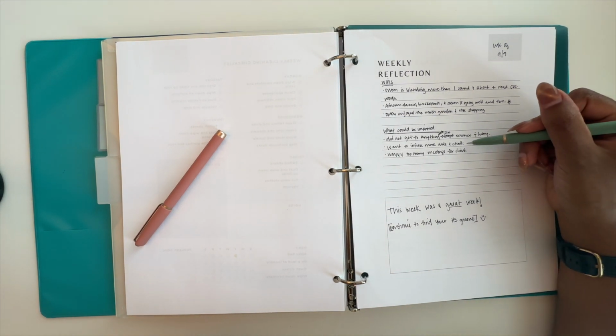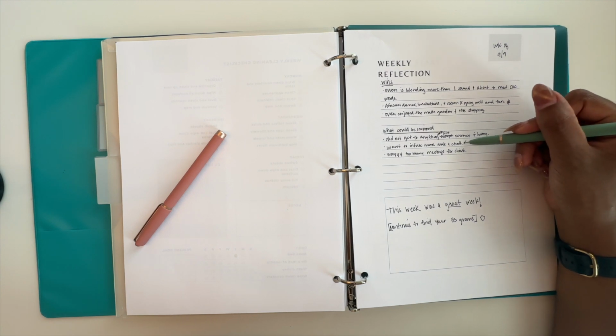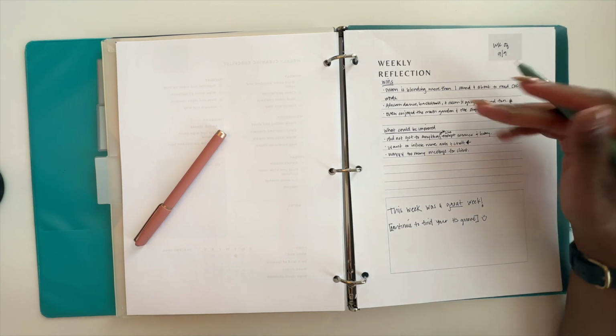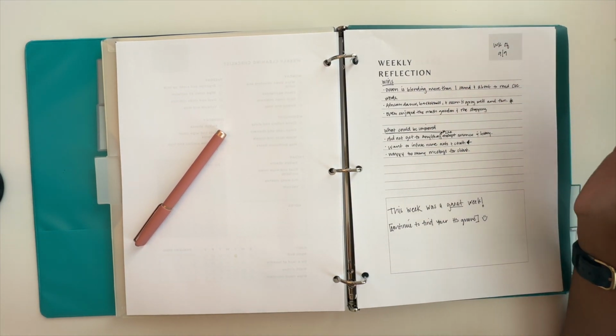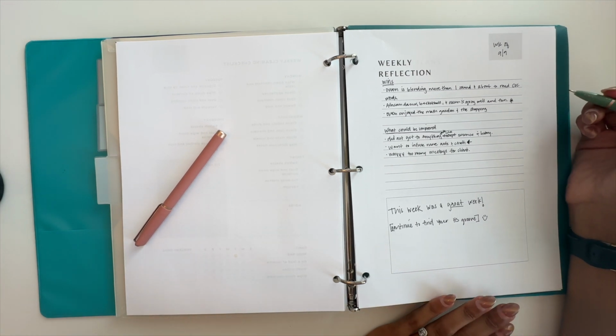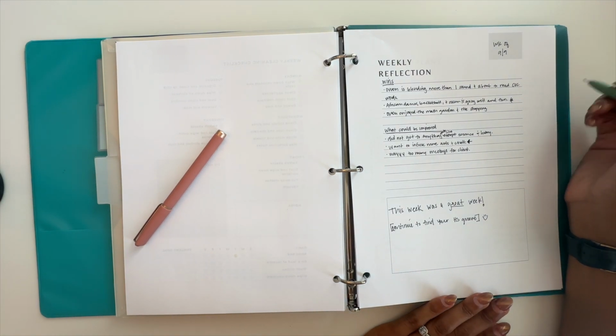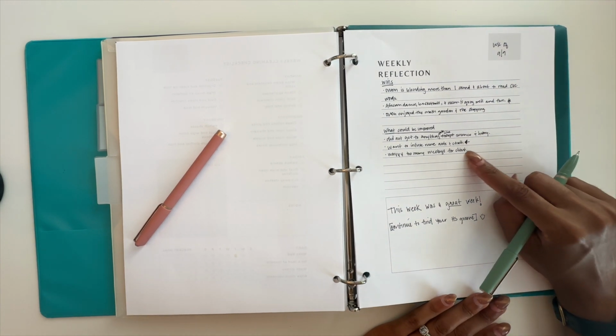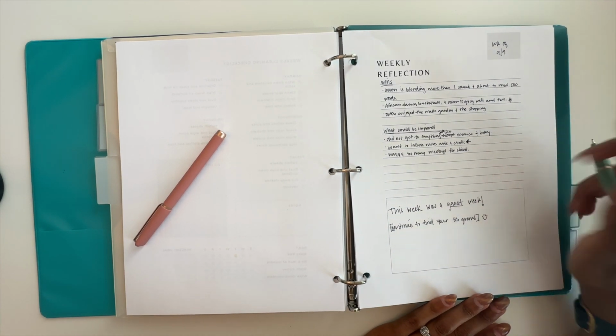I also want to start thinking about how to infuse more arts and crafts and fun stuff like that. We have a scissor cutting book and coloring books, of course, but how can I do a little bit more fun things?